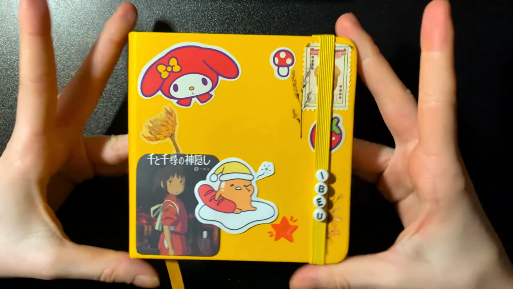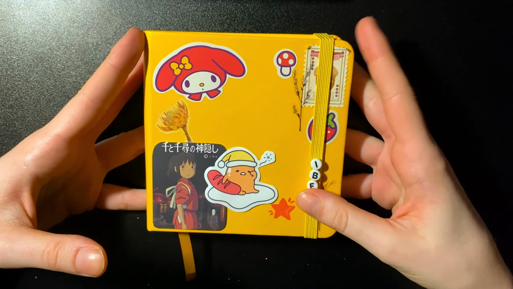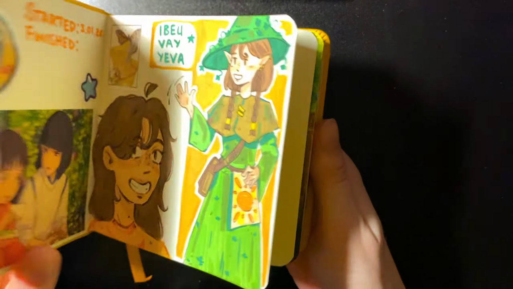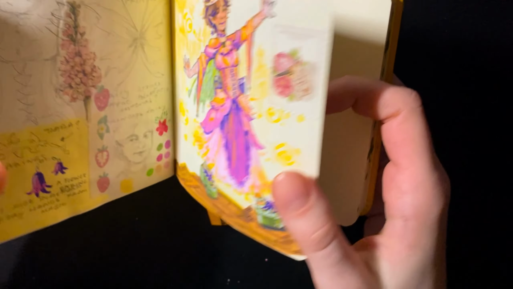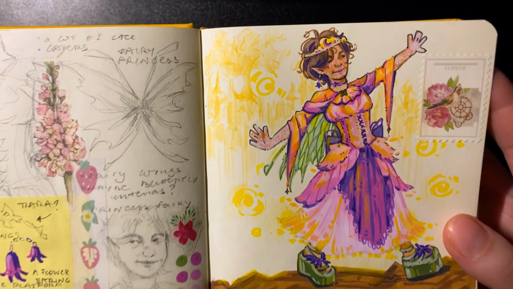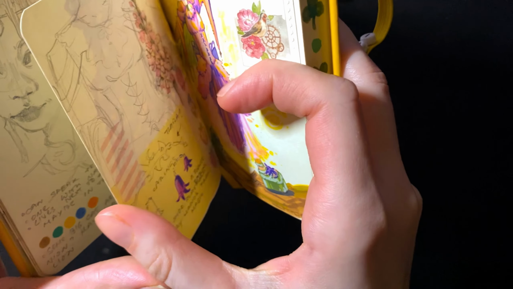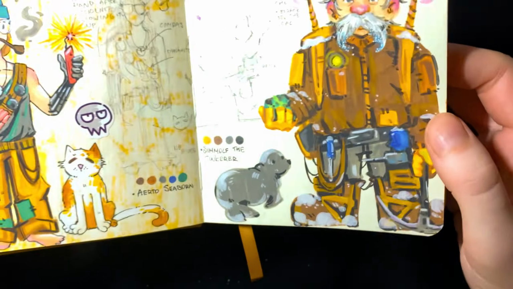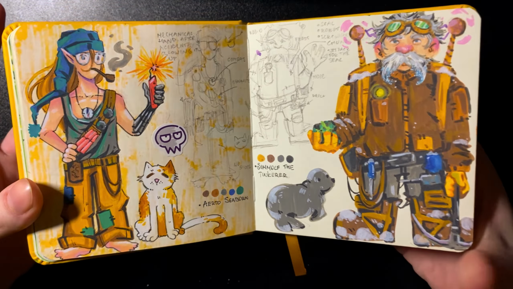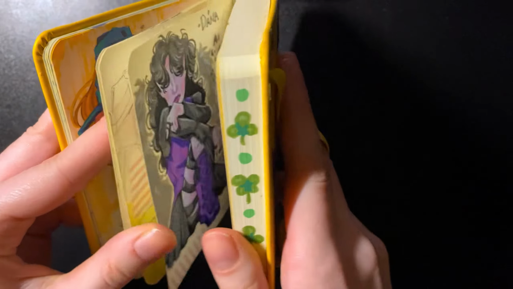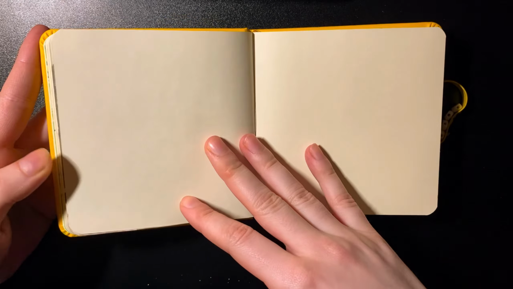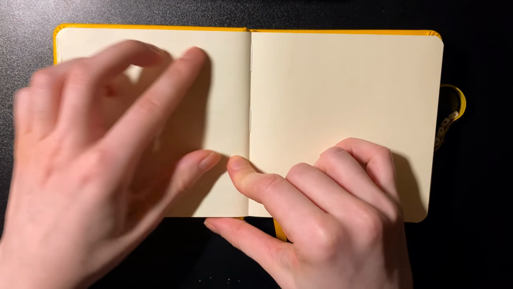Hi guys, today I'm gonna be showing you how I design characters, especially for my fantasy world. I really got into character design recently, especially with the sketchbook. As you can see, I did quite a few, and that's mainly what I do in my sketchbook nowadays. All of those characters are based on my friends, their personalities, their looks, and I just combined it all together and made them into the characters.